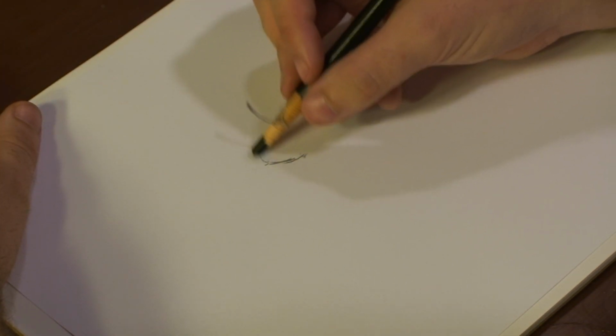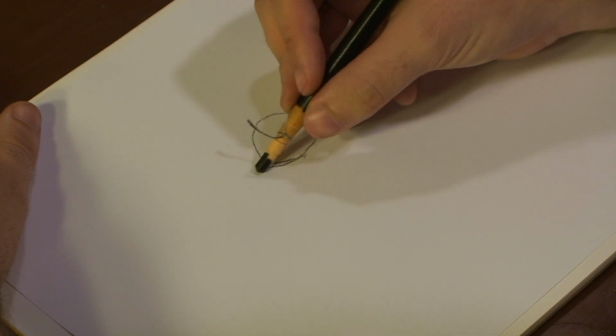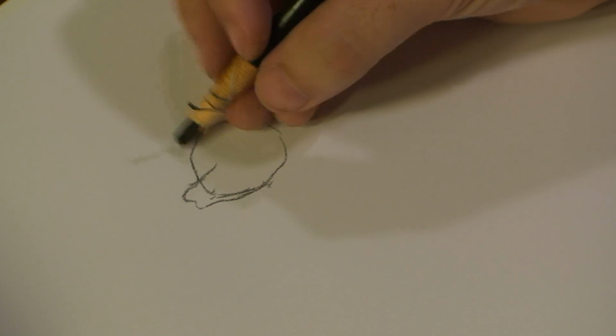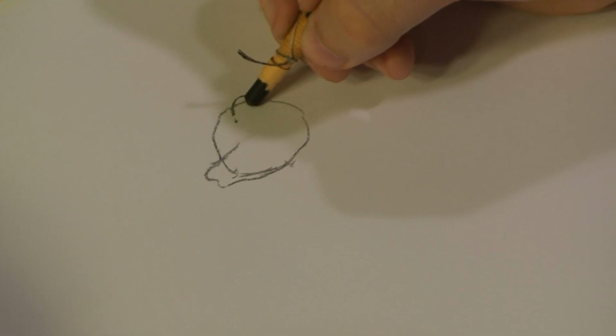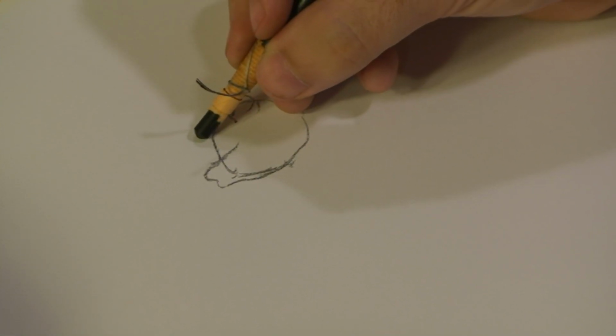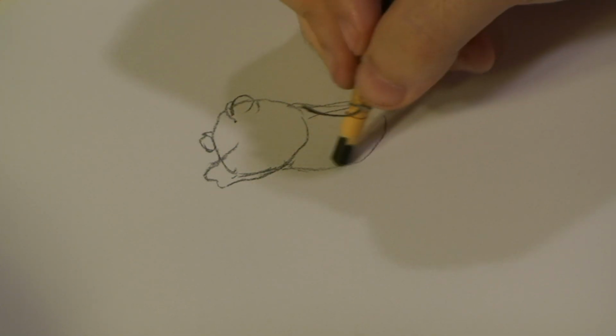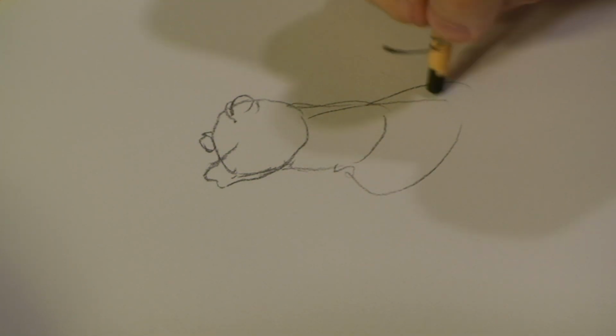First, I'm going to begin with the head. Draw his mouth a bit. Draw one of his eyes. Draw another one. Begin drawing out his body.